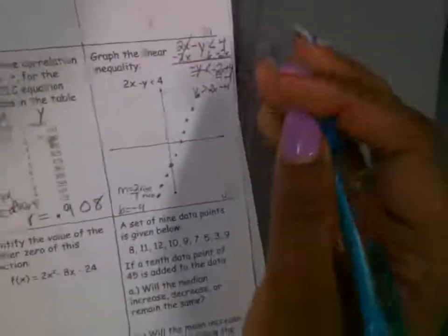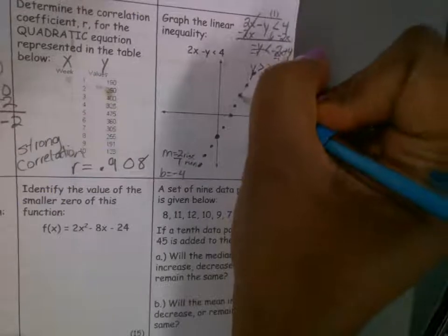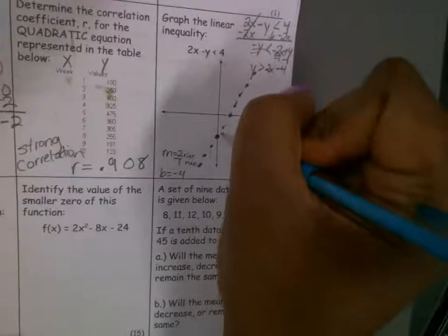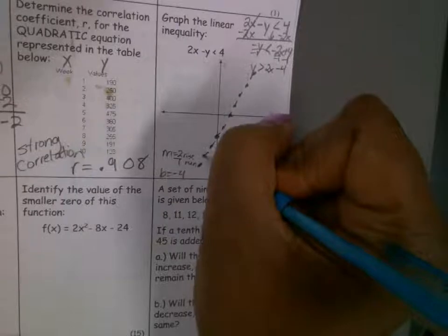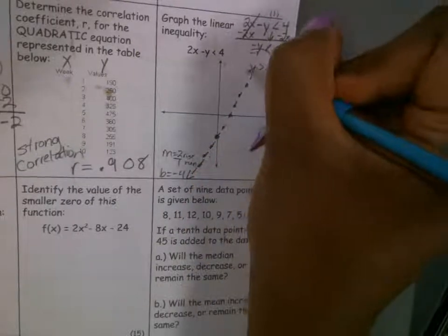All right, so this is less than, there's no equal to. Since there's no equal to sign, we're going to put a dash line, and we will get into this next week. We hadn't done this yet. We're supposed to already have done this. That's why it's in the warm-up. But we're a little bit behind where we need to be.